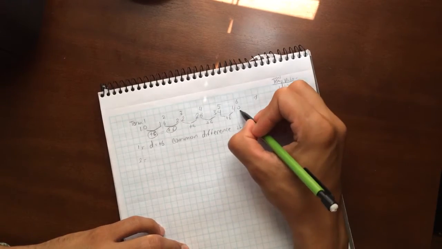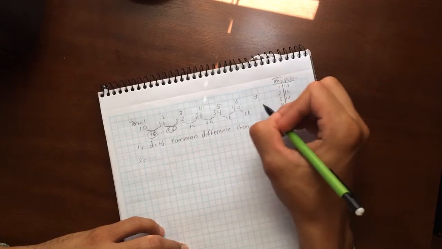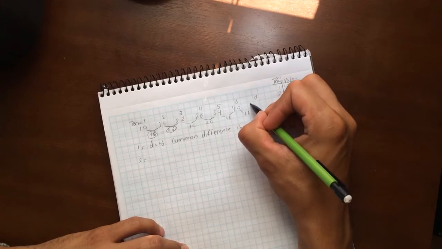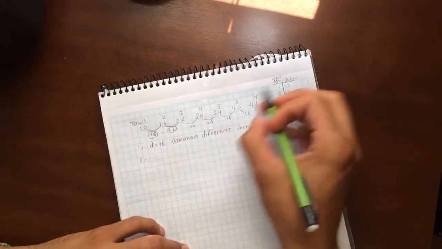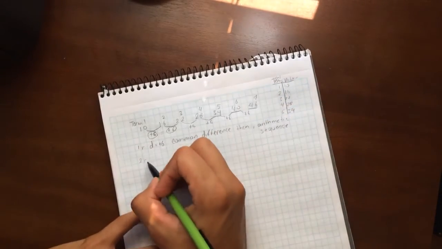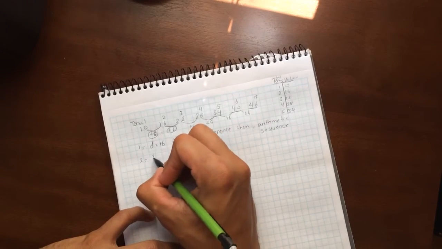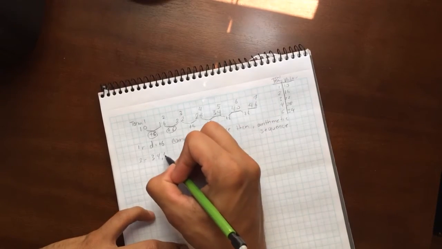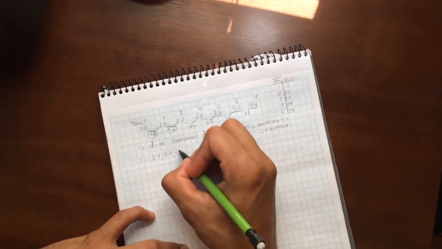And then the last one, add 6, 40 plus 6, that is 46. And you have found the 3 terms that remain. So 34, 40, and 46.